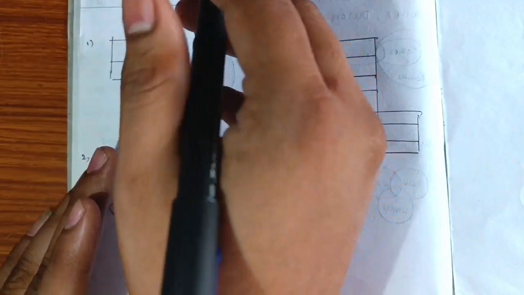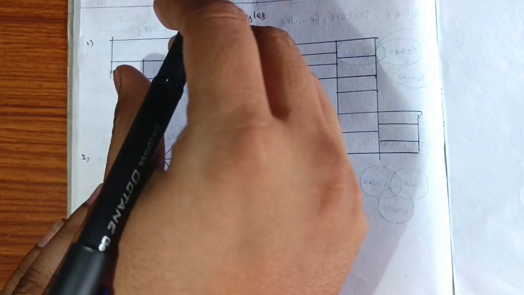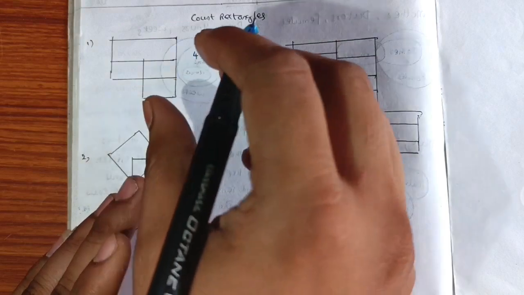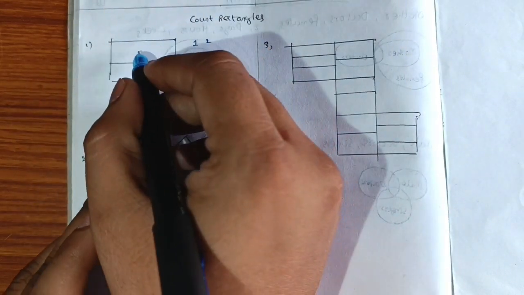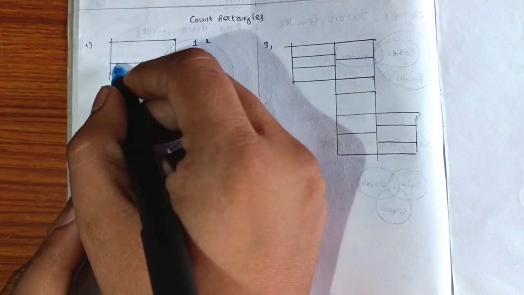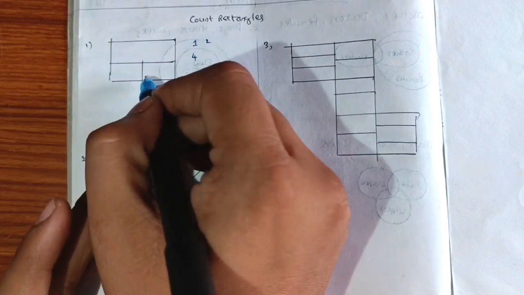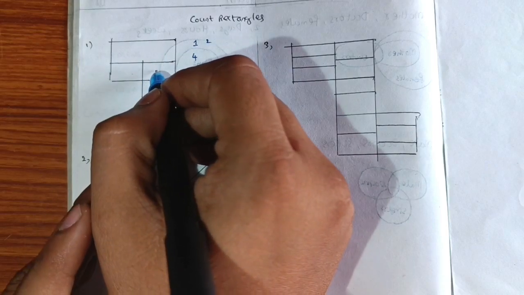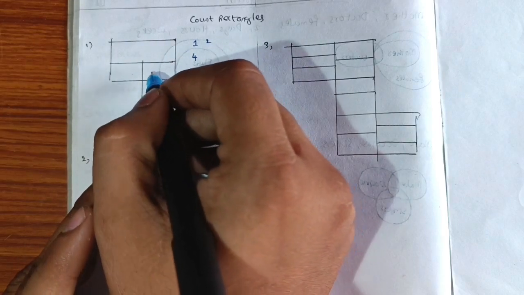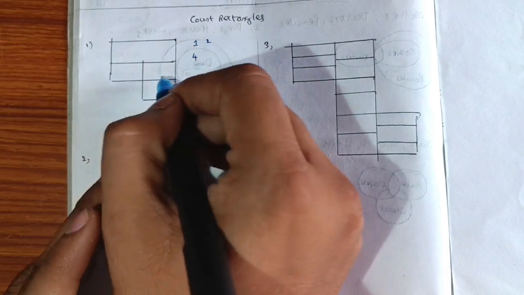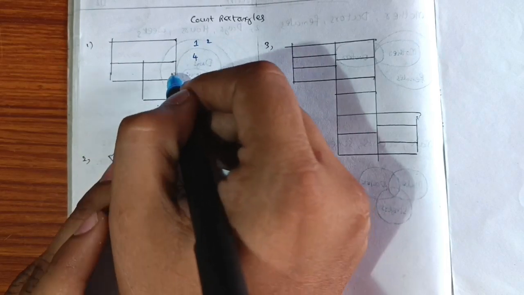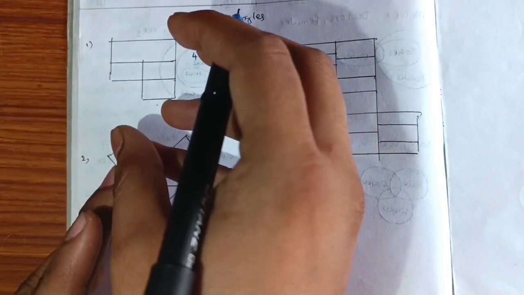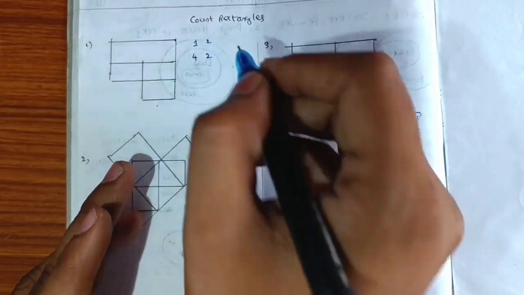Now combine any two small rectangles and write them as a big rectangle. Like here, the combination of these two, 1 and 2, will give you one rectangle, and this rectangle and this rectangle will give you another rectangle. By combining two small rectangles we get another two rectangles.